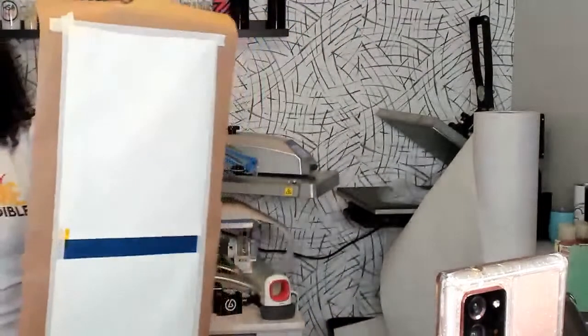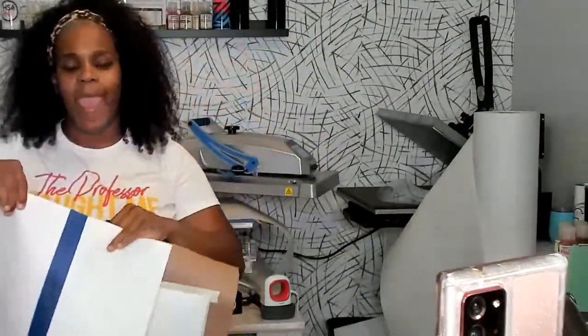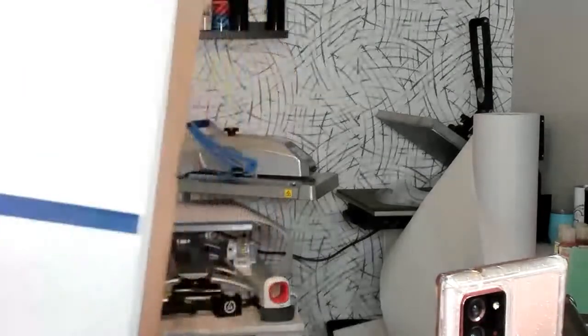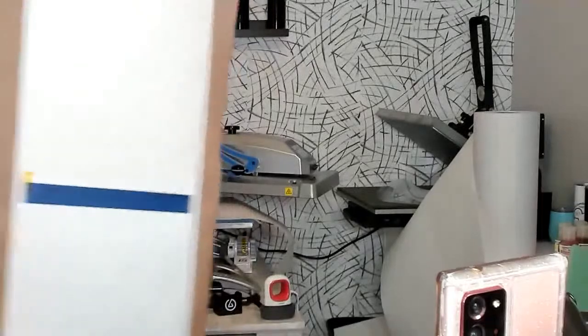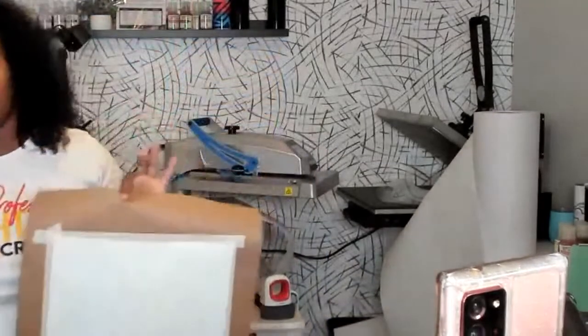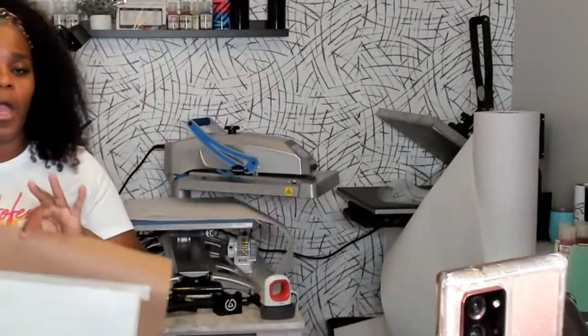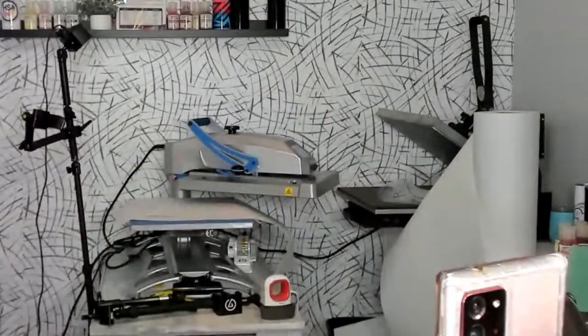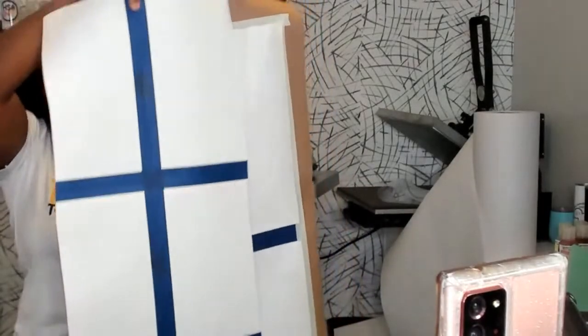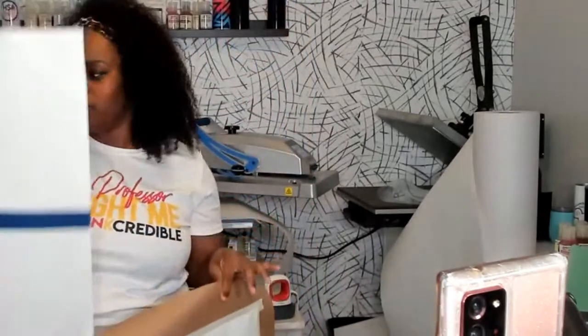No matter which heat press or which printer you have, if you have a small format heat press or a wide format heat press, you can do this method. We're going to break down both as far as setting them up. With your Epson printers, you can print up to 47 inches long. So you can do longer prints, and I'm going to show you how to do this.